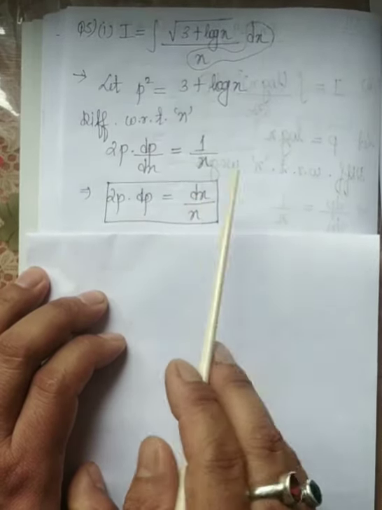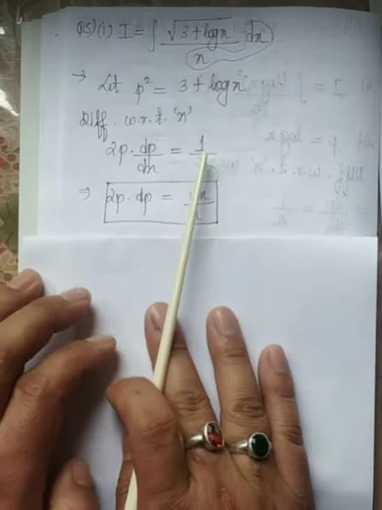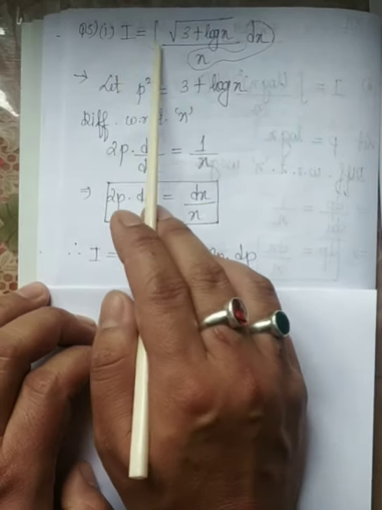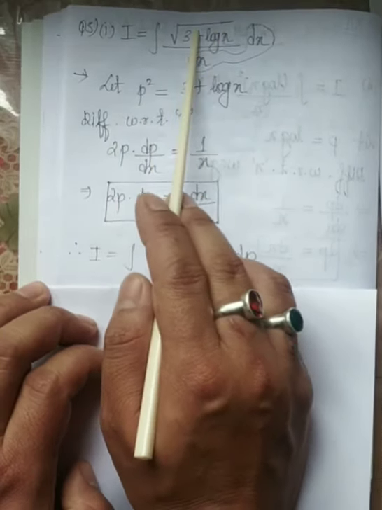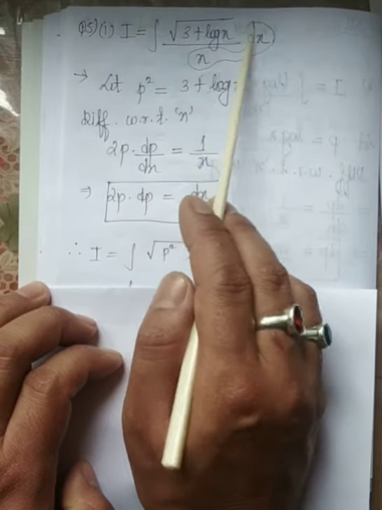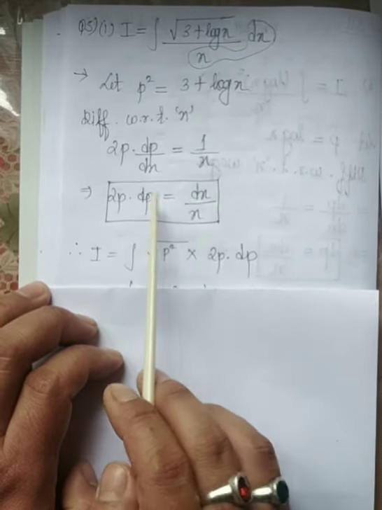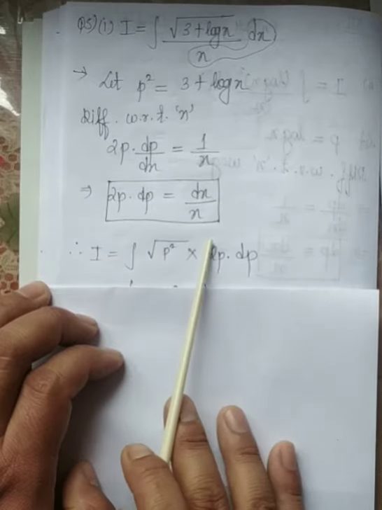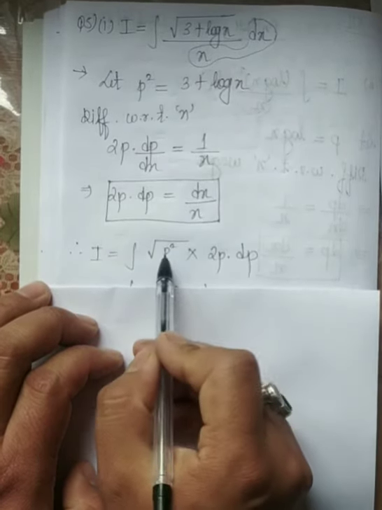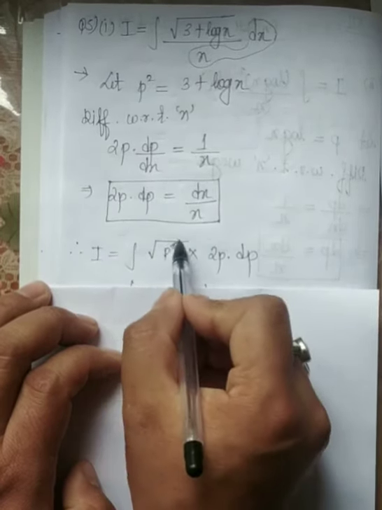Now we simply need to put the values here. So capital I is going to be root over p square into dx by x. dx by x is 2p dp. So everything is in terms of p. Now what happens here is, this is p square, and square and square root get cancelled out.